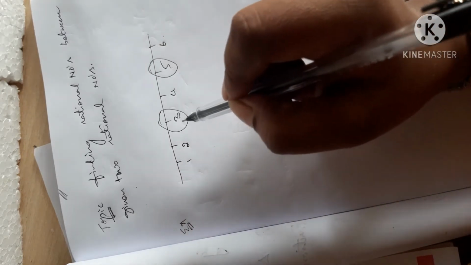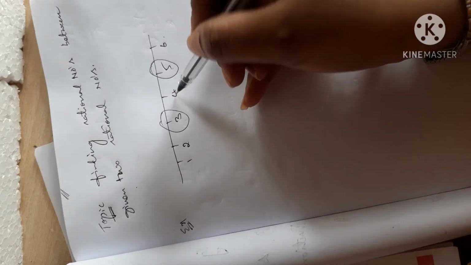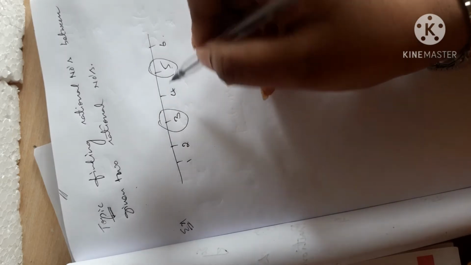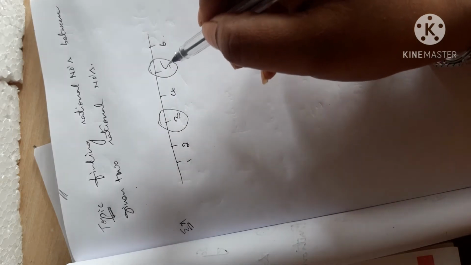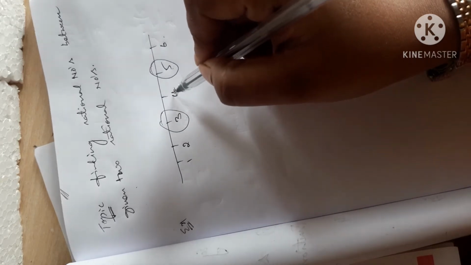From childhood onwards we are learning what the natural numbers are. It's very easy for us to identify or write the numbers between two given natural numbers. Between 3 and 5, which number exists? 4.